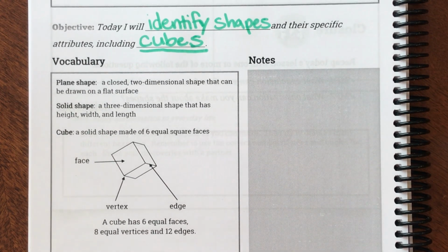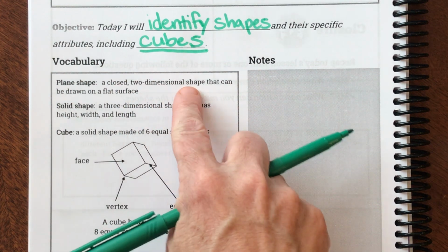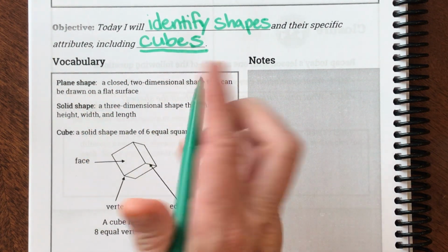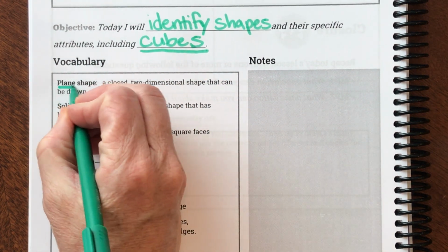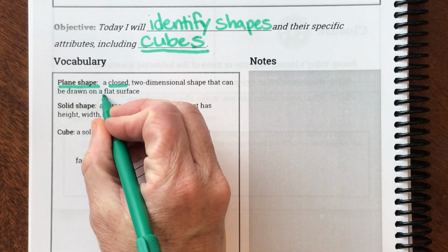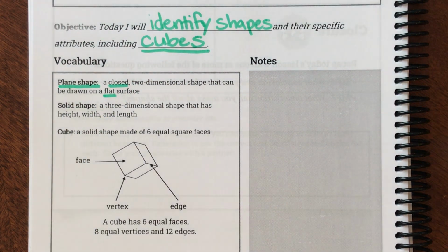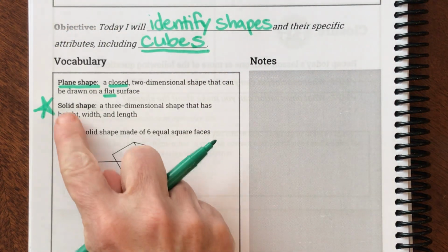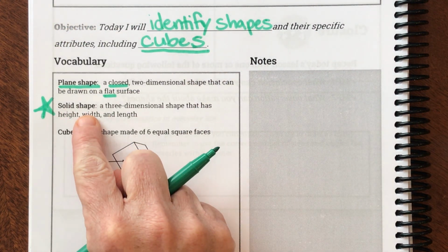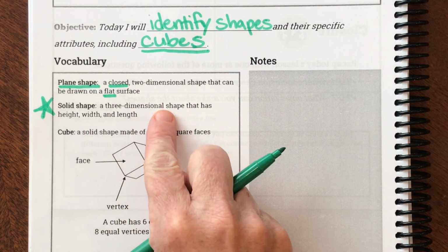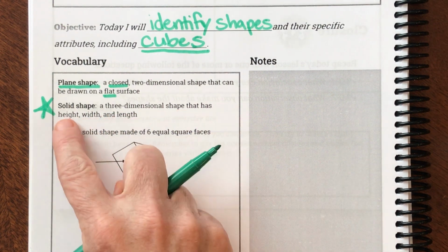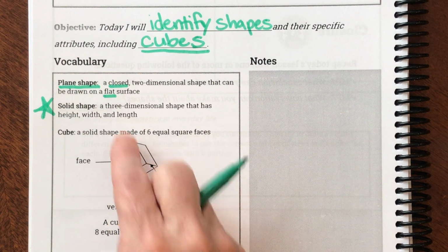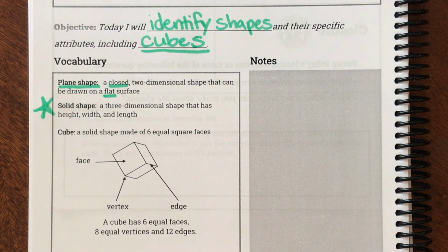Our first word is a plane shape that we've talked about. It's a closed two-dimensional shape that can be drawn on a flat surface. So for plane, we remember closed and flat. Here's a new word, and I'm going to put a star here. This is a solid shape. It's a three-dimensional shape that has height, width, and length. A solid shape is what we call three-dimensional. That means it's not flat.